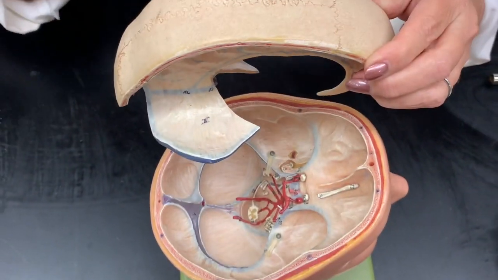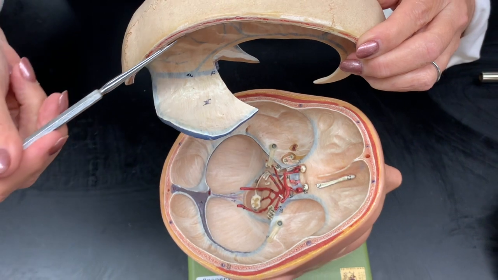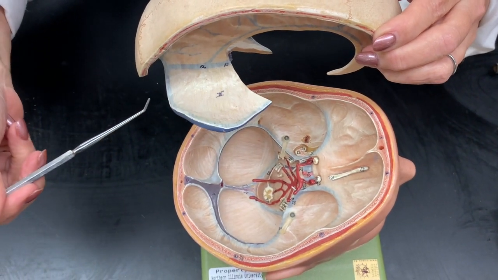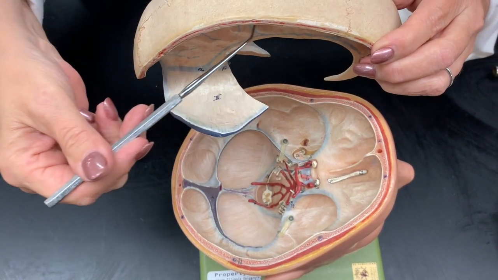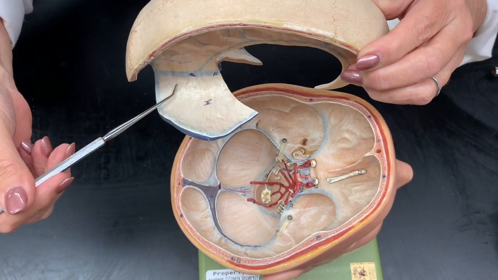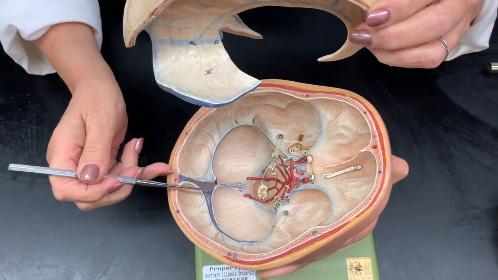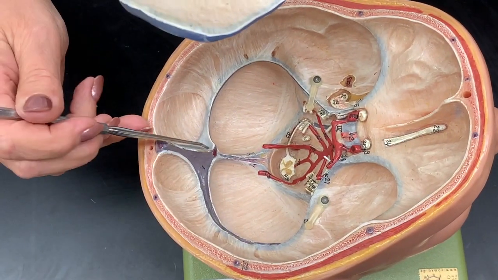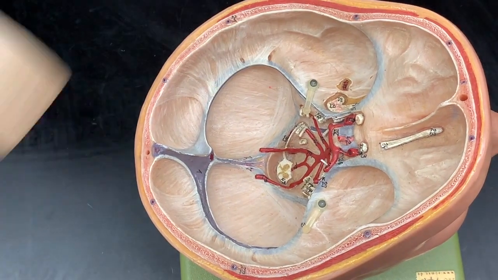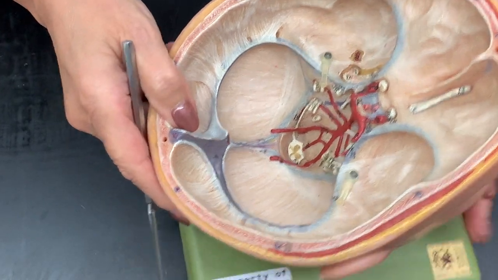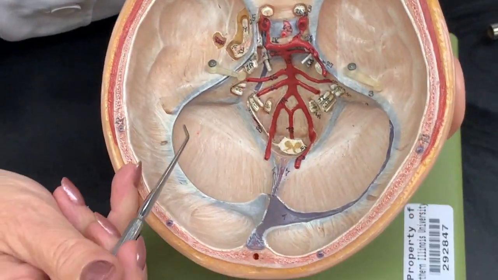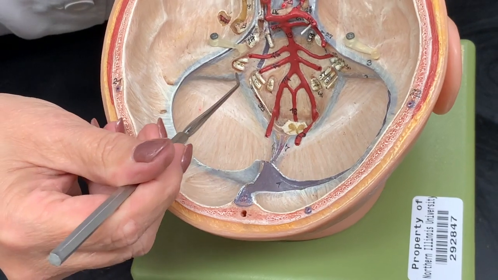So if we follow the dural venous sinus flow, we go from superior sagittal sinus into the confluence of sinuses, inferior sagittal sinus to the straight sinus to the confluence of sinuses. So here we are at the confluence. We're going around the transverse sinus. Let me turn this around here. From the transverse, we're going to go into this little segment here.